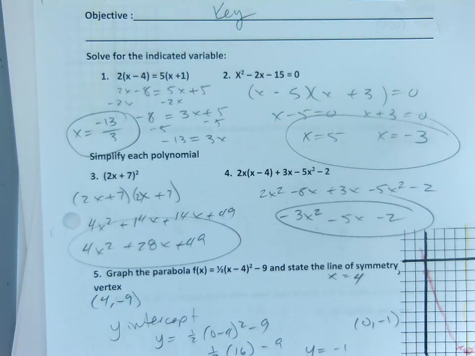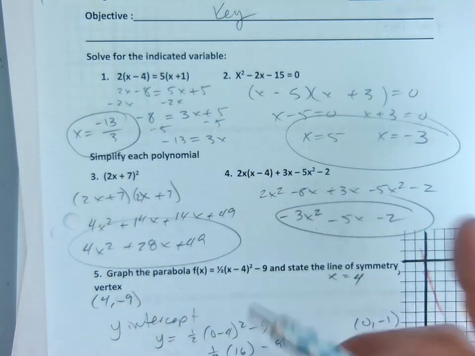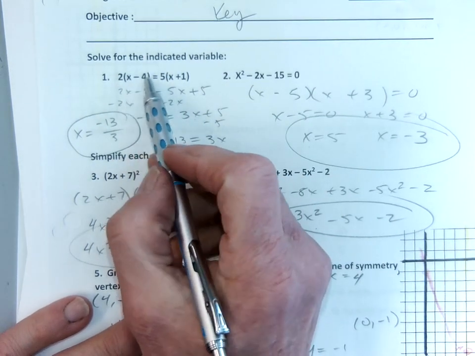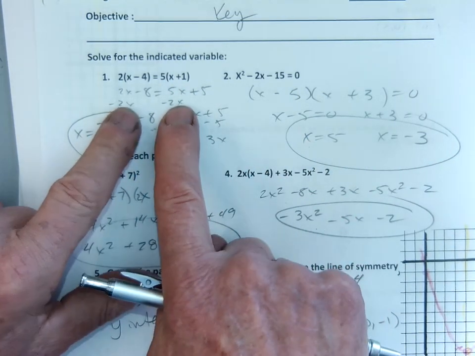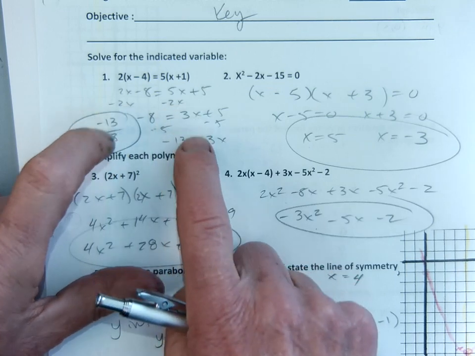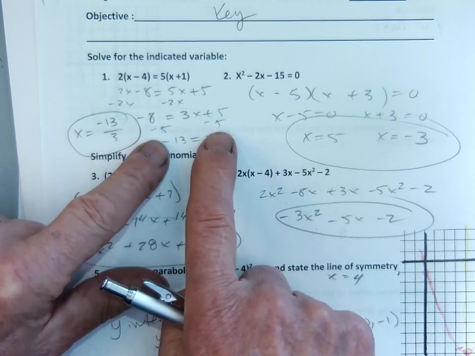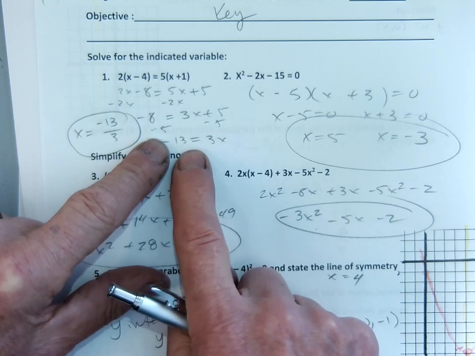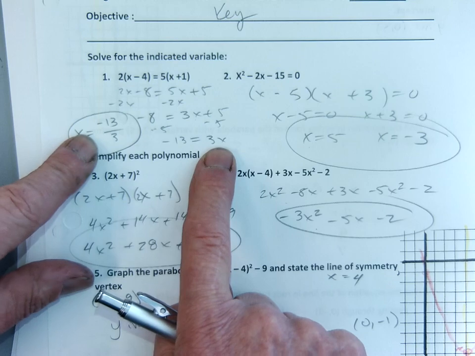Okay, everybody, here is the review for our first quiz. So, first question is just to solve for x. So, first I distributed 2x minus 8, 5x plus 5. I subtracted 2x from both sides, and then I got 3x plus 5. I subtracted 5 from both sides. I got 3x equals 13. I divided by 3, and I got negative 13 thirds.